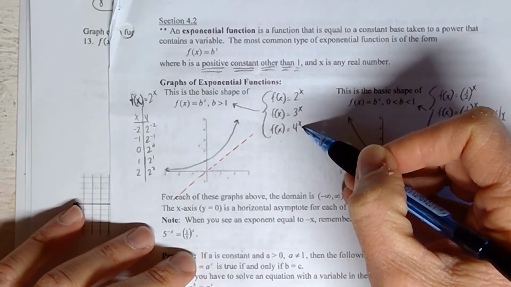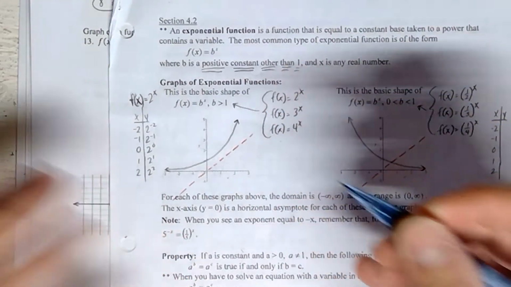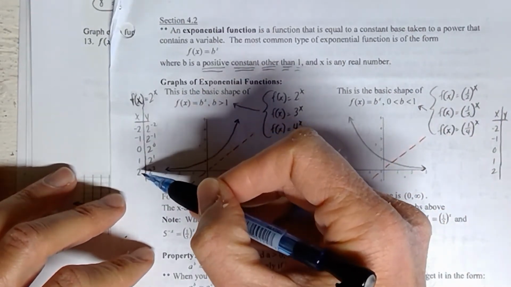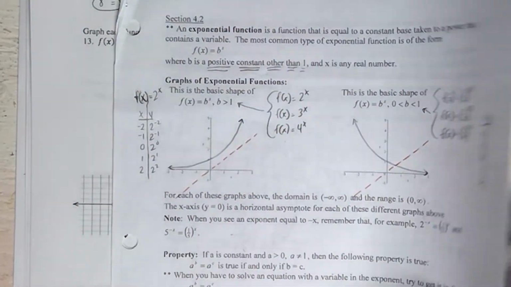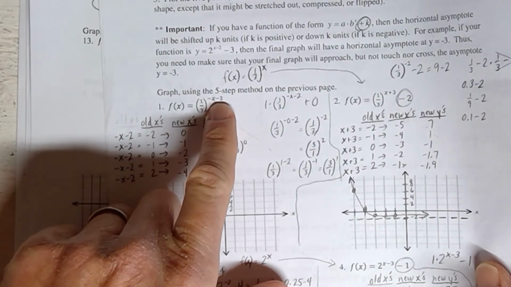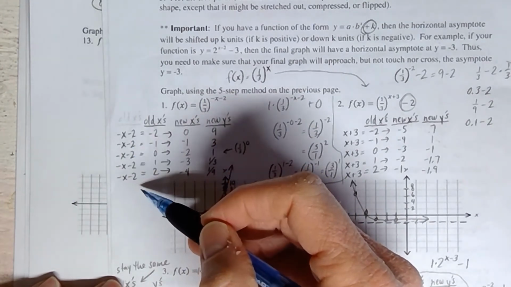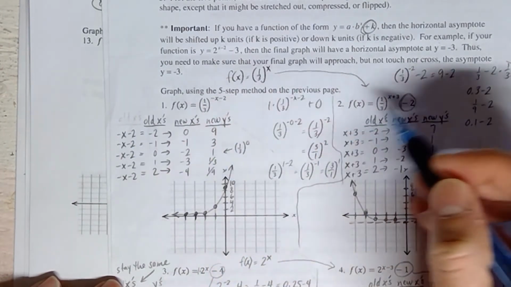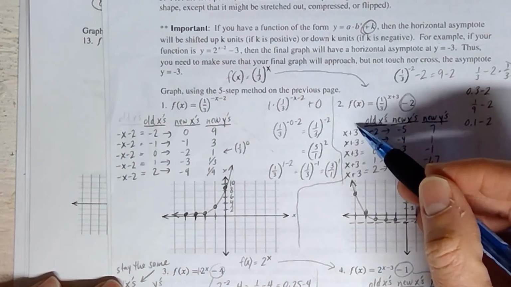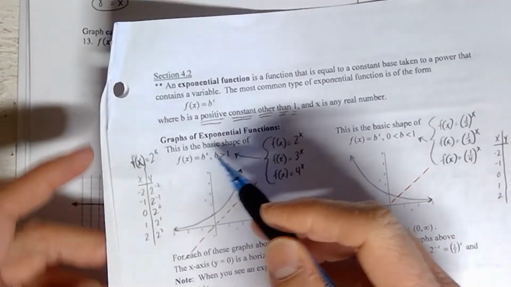And so if you had, for example, 2 to the x plus 2 power, then the x plus 2 would then be set equal to your old x values to figure out your new x values. We saw that. Let me go and give you a visual of that. You had when the exponent gets replaced by negative x minus 2, then negative x minus 2 becomes that thing you write down 5 times and all that. Same thing here, x plus 3 is the new exponent. You write that down 5 times, you figure out your new x values. All right, that's because the variable in the basic graph was the exponent.